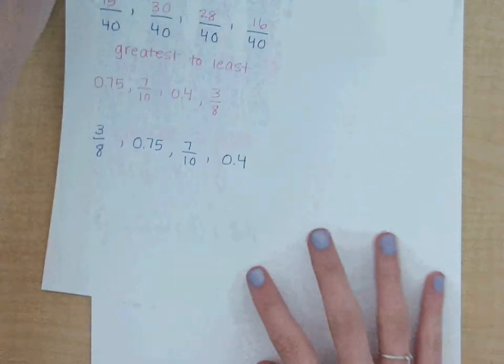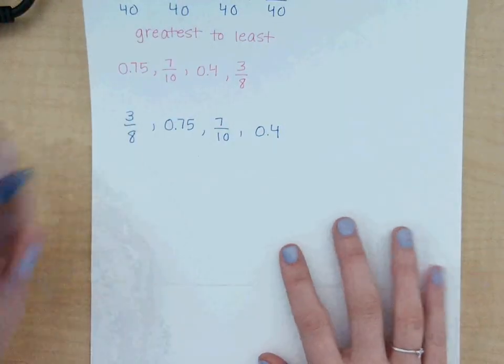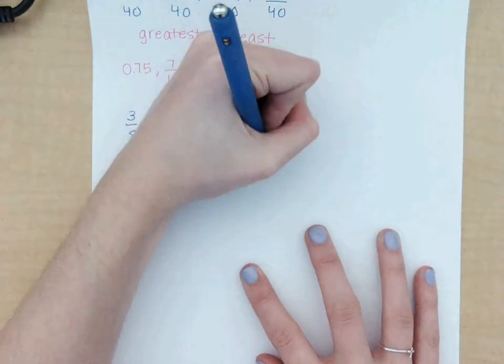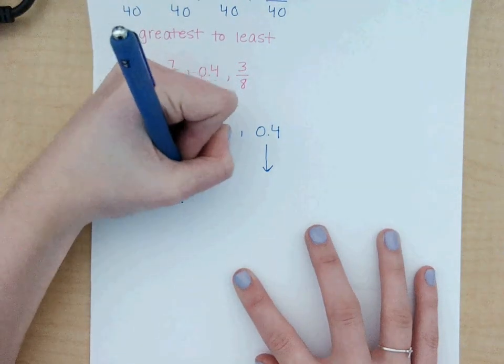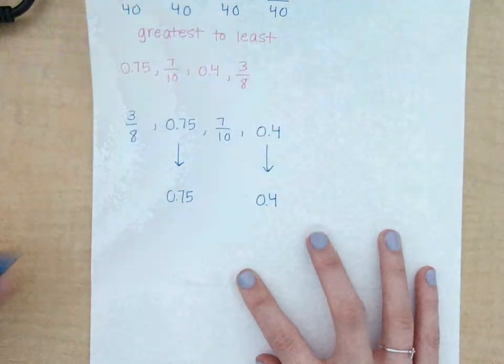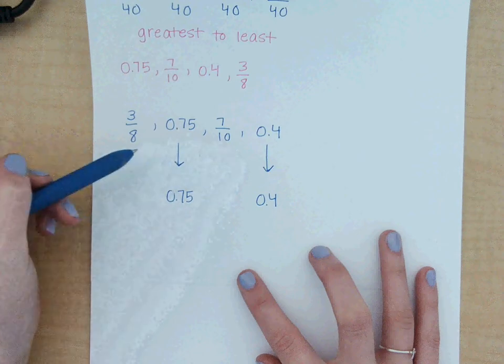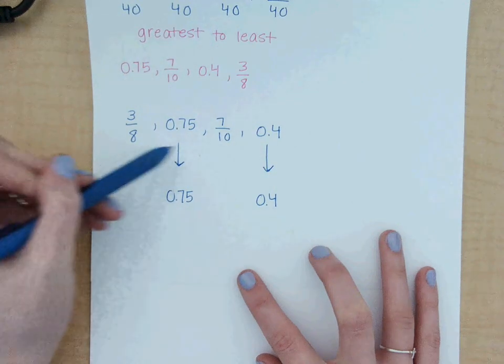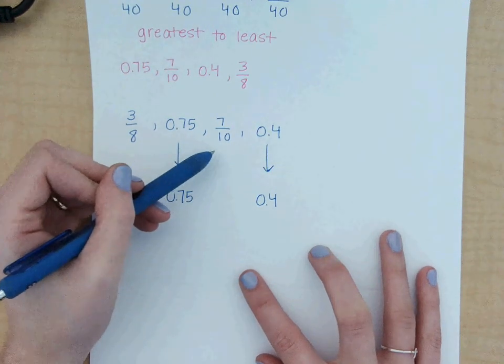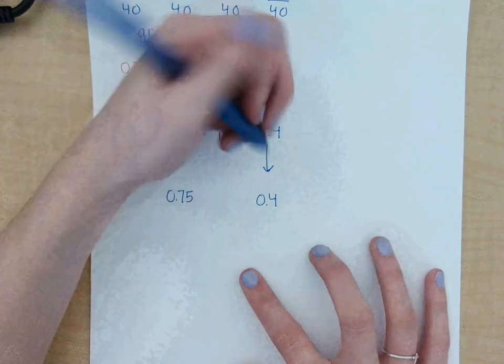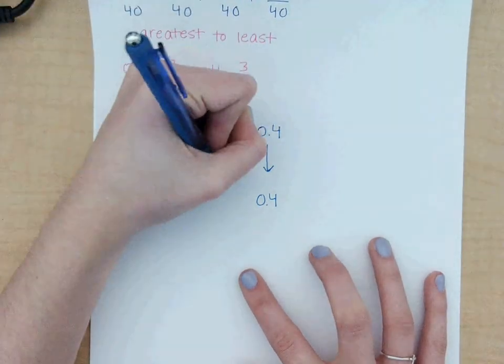And let's say I want to keep them all in decimal form. So these are going to stay the same. But I need to convert these to decimals. Let's start with this one, 7/10. How do I write that as a decimal? 0.7. That one's pretty easy.